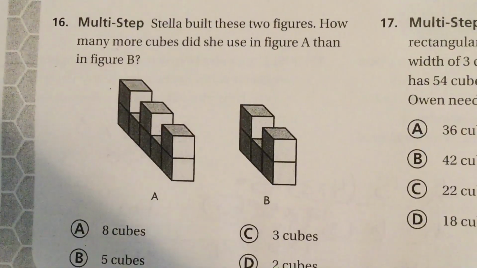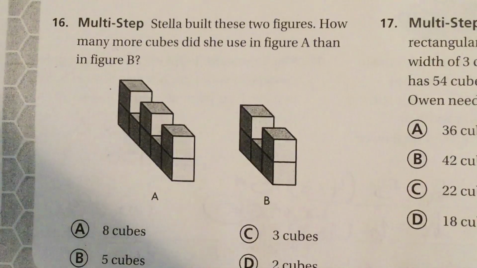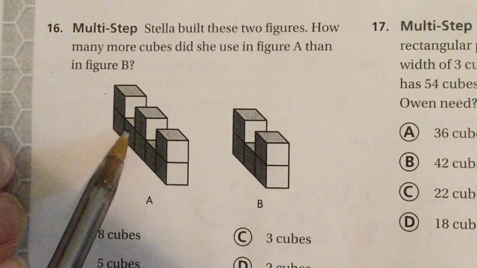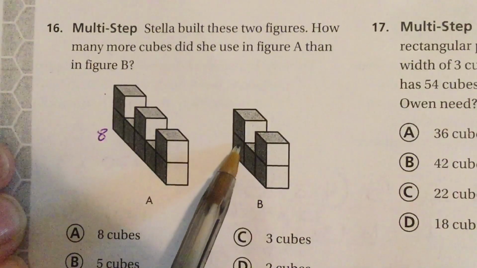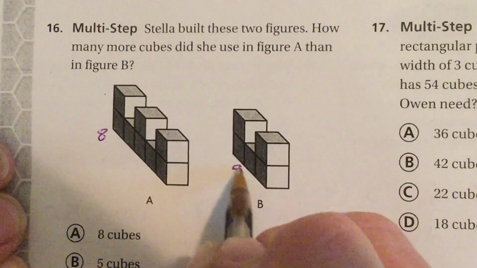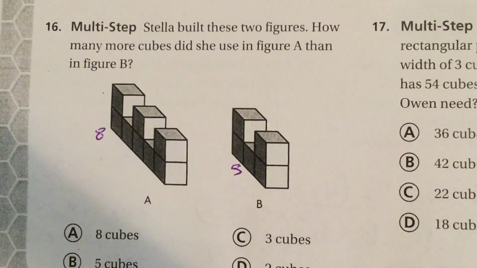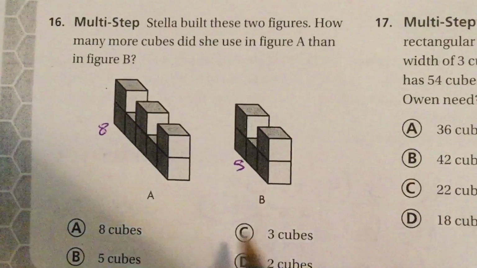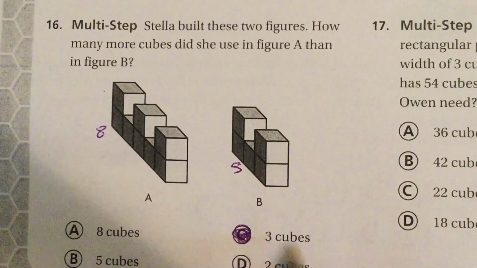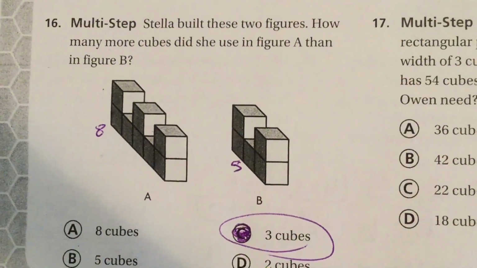Stella built these two figures. How many more cubes does she use in figure A than in figure B? Alright, so figure A, 1, 2, 3, 4, 5, 6, 7, 8 cubes. Figure B, 1, 2, 3, 4, 5. So all they're asking is what's the difference? How many more did she use in A than B? So your answer should have been C, 3 more cubes.